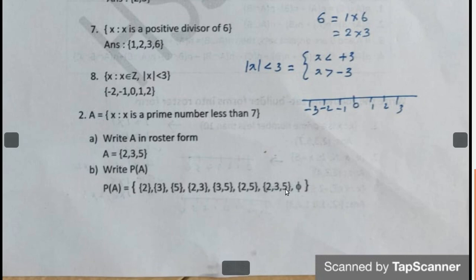Then the set of these subsets is called as what? Power set. How many subsets? There will be 8 subsets. That is of the form 2 raised to 3. Okay, there are 3 elements. Therefore, 2 raised to 3 elements will be there in the power set. 1, 2, 3, 4, 5, 6, 7, 8.